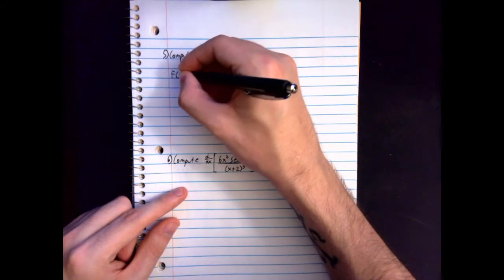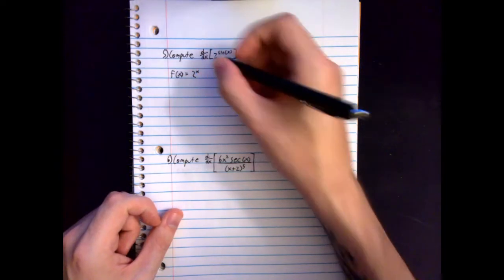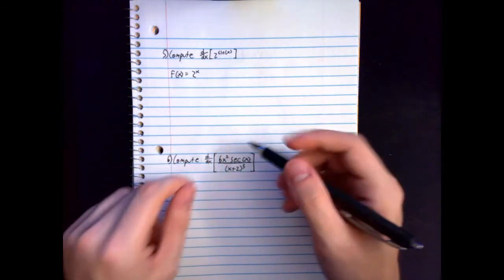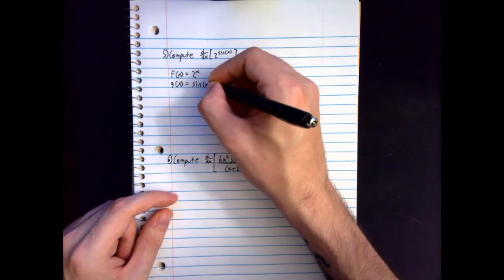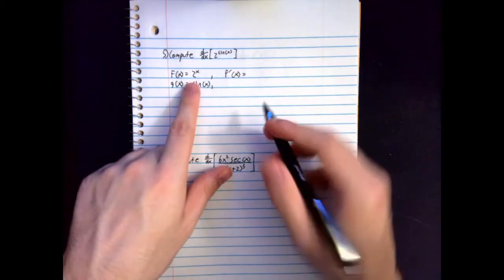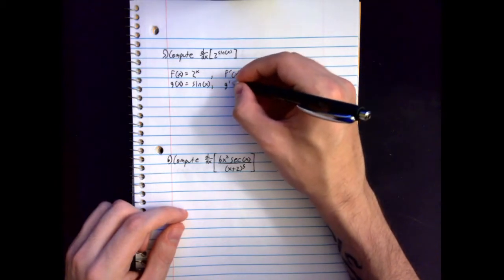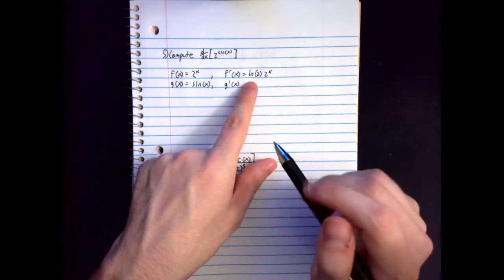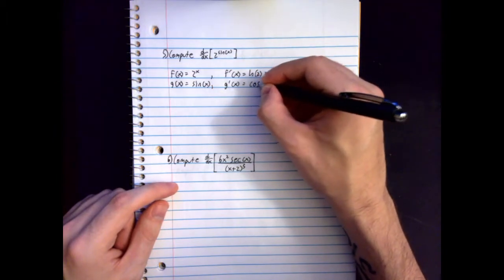Our outside function f of x is going to be 2 to the x. That is, the outside function is just the thing that I'm plugging the sine of x into, and that's 2 to the x. My inside function is going to be sine of x. f prime of x is the natural log of 2 times 2 to the x. Remember, we just take the natural log of the base and put it out front whenever we have an x in the exponent. And then g prime is just going to be cosine of x.